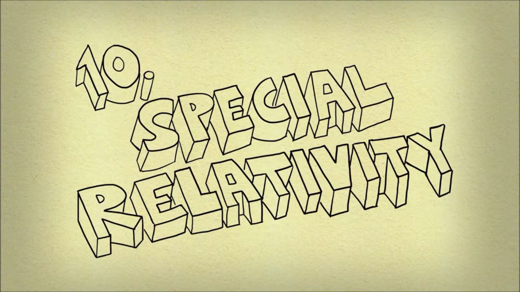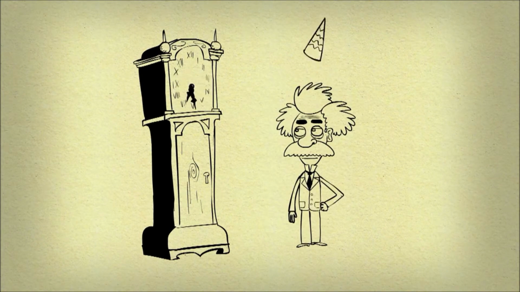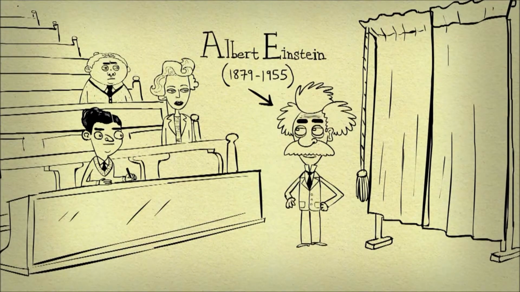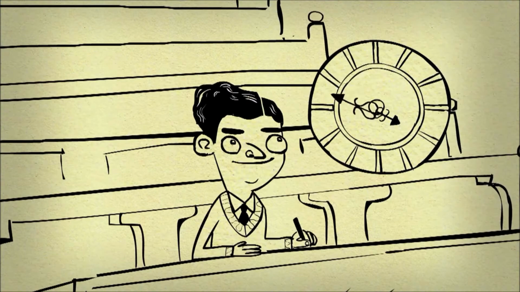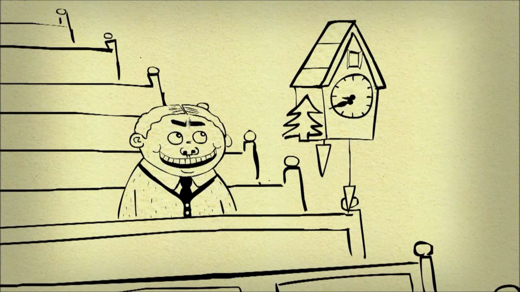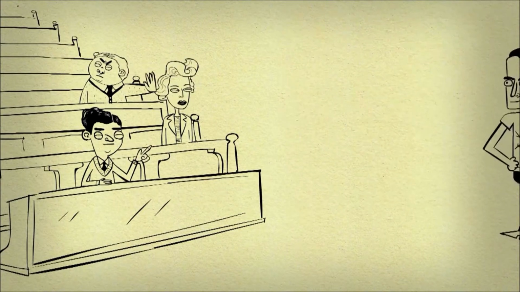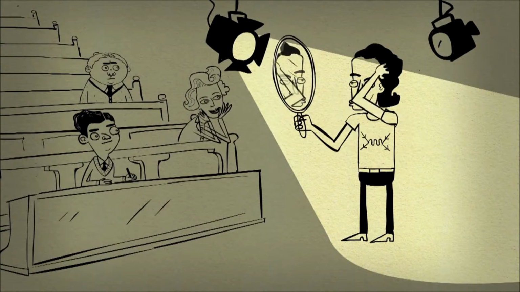60-second adventures in astronomy. Number 10, special relativity. Does time fly when you're having fun? In 1905, Albert Einstein introduced the theory of special relativity, which said that if the speed of light is constant, then people must experience time differently. Which may sound impossible, but Richard Feynman later showed that you can prove it with just lights and mirrors.